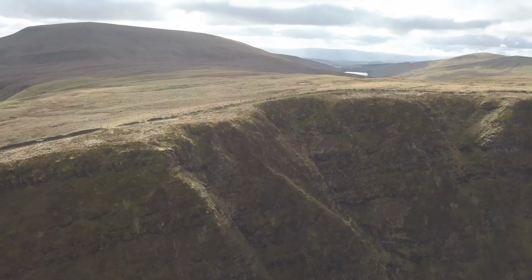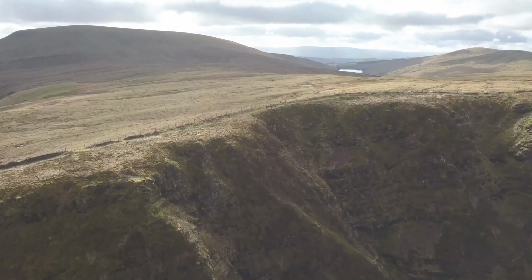Right, we have arrived at Craig Cerrig Gleisiad, which is in the central Brecon Beacons. The reason for being here is that we want to demonstrate some of the glacial geomorphology in this landscape. So I'm standing here on the complex of ridges, and your task is really to find out the depositional history of the area.